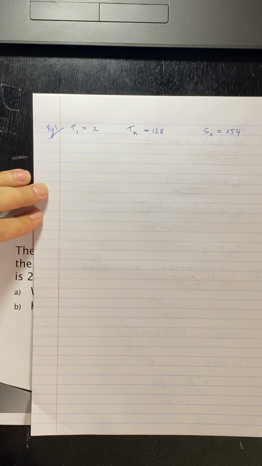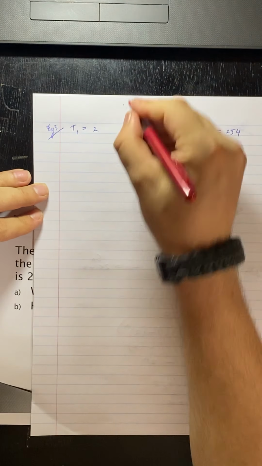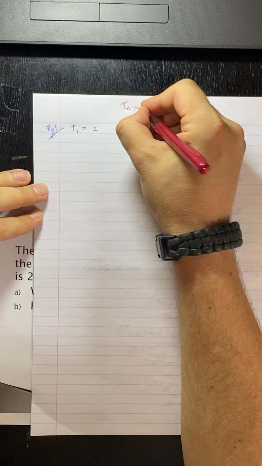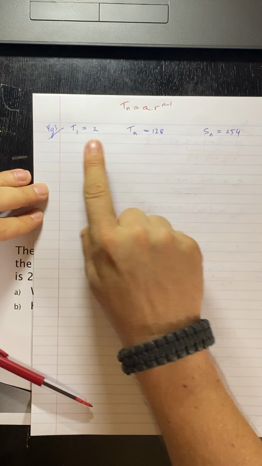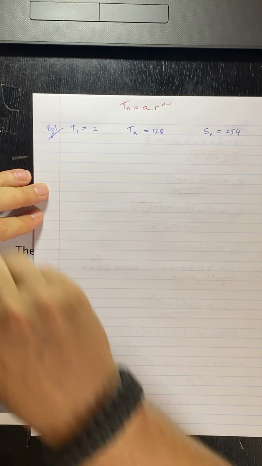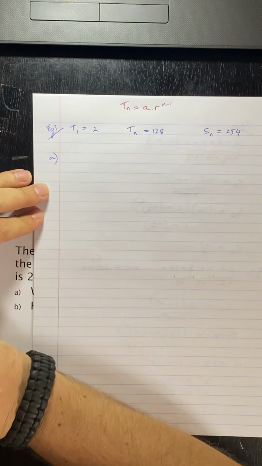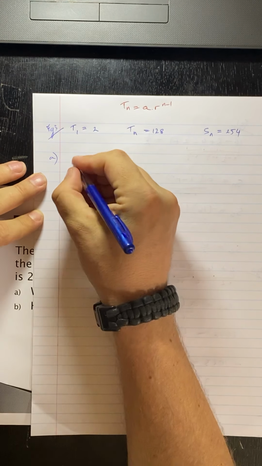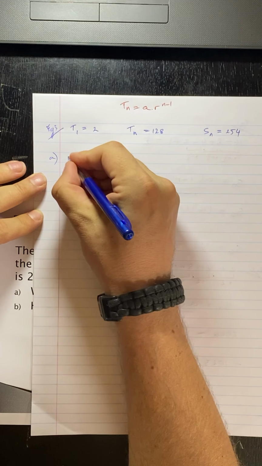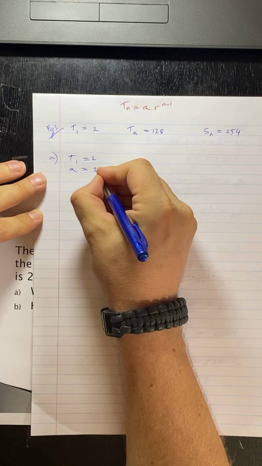Also remember that we've got our other formula for Tn. So Tn for a geometric is equal to a times r^(n-1), and we're going to use that for these ones. And so question A, we need to find out what the common ratio is. So let me work with this one here. T1 is equal to 2. Straight away, I know that a is equal to 2.